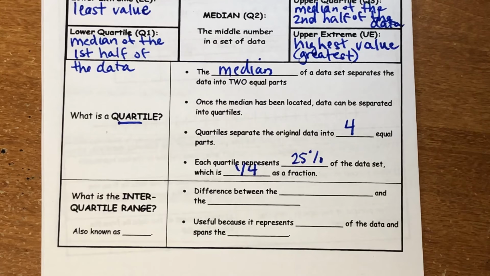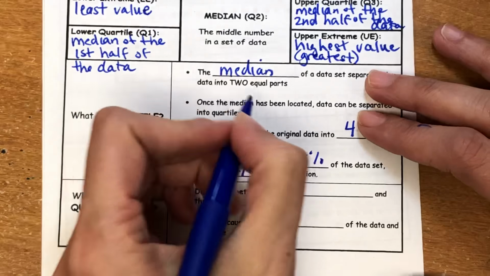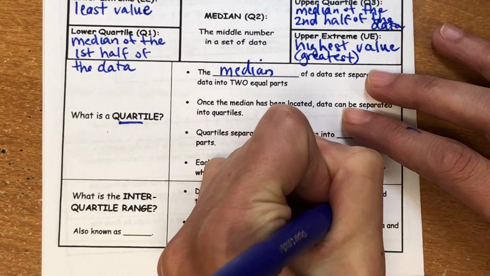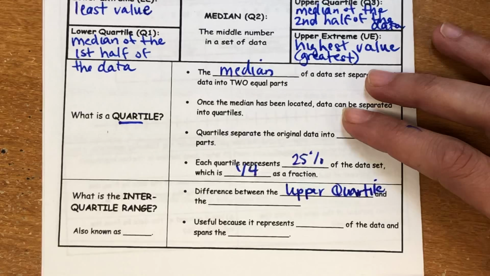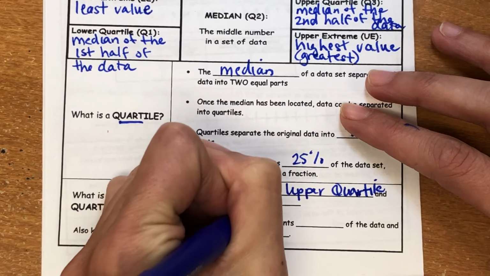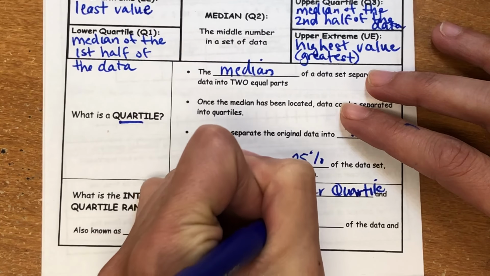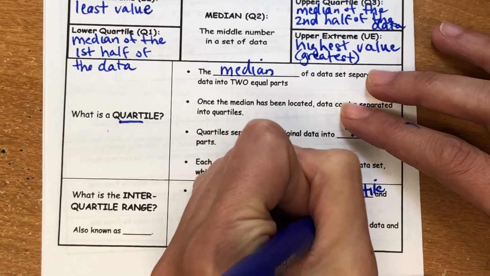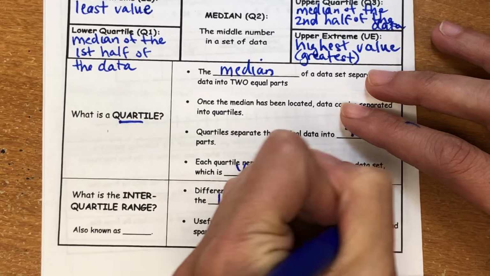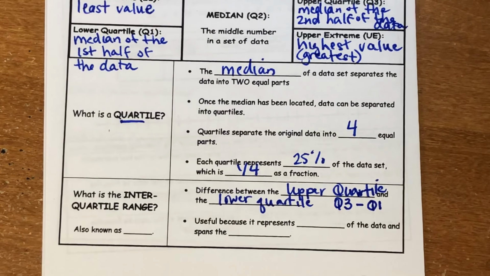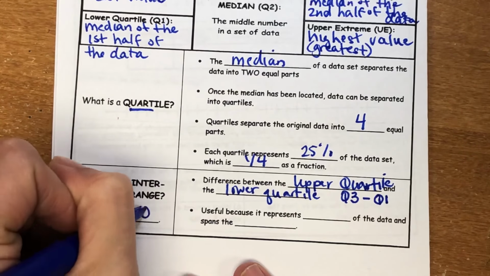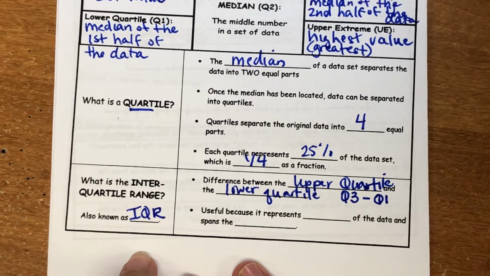The interquartile range is the difference between the upper quartile, which is also known as quartile 3, and the lower quartile. You can get this by taking the value for quartile 3 and subtracting quartile 1. This is also known as the IQR, the interquartile range.